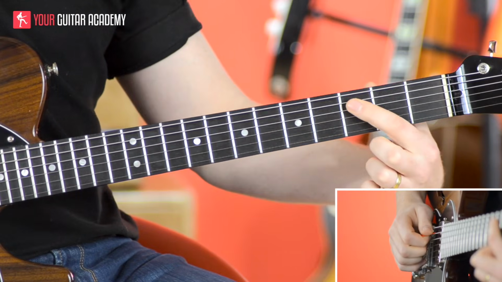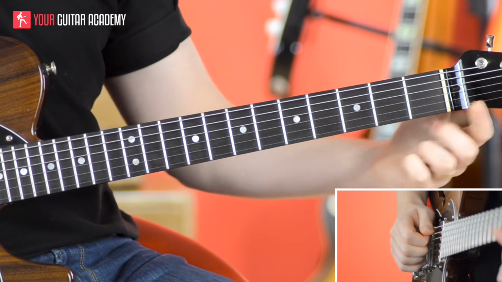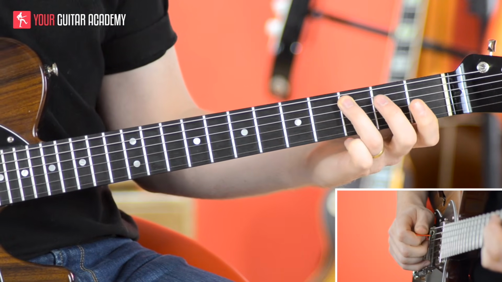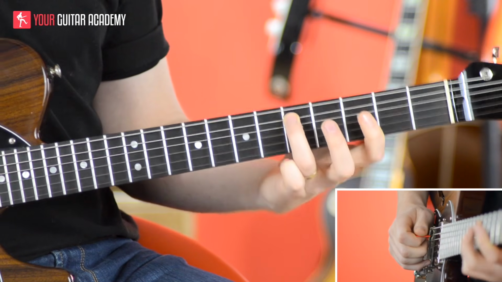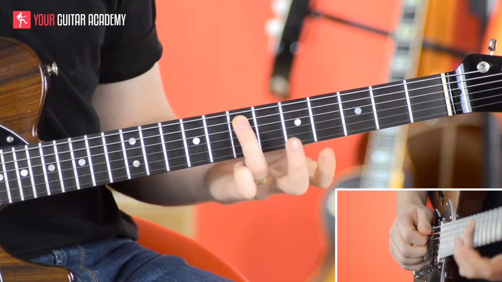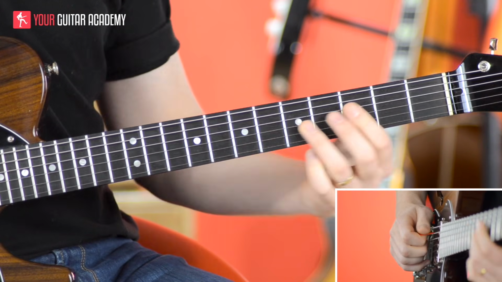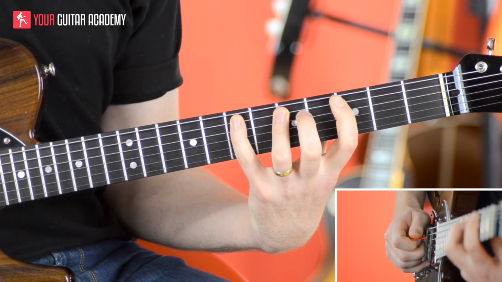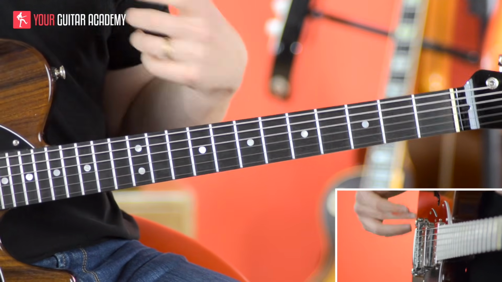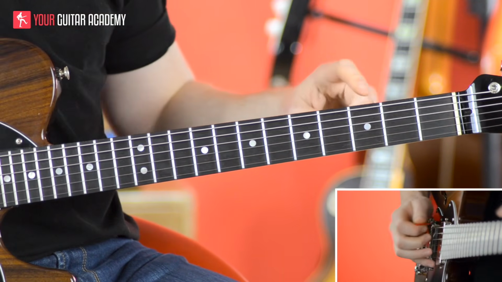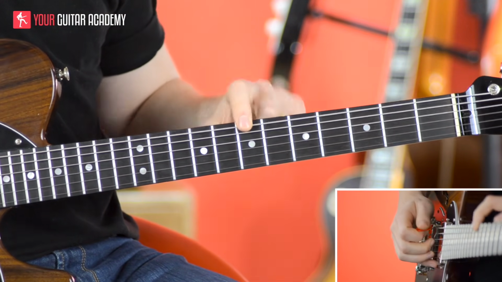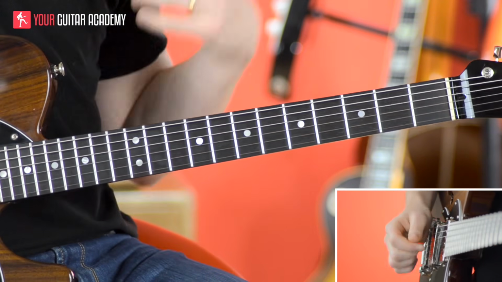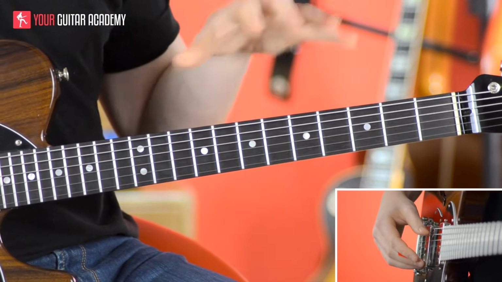Then on the A string, the 3rd fret is C, because we go A sharp, B, C. The 5th fret is D, and the 7th fret is E. So we've got C, D, E. This is your first task. Wrap your noodle around this. G, A, B, C, D, E. That's going to really help you, hopefully, to remember those dots.